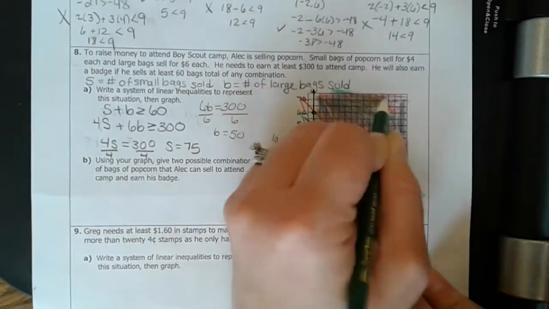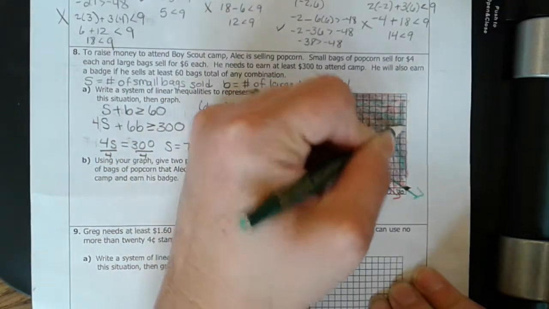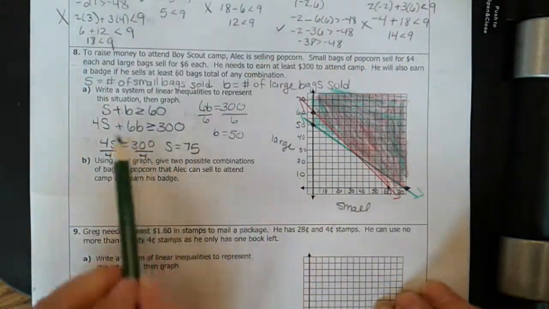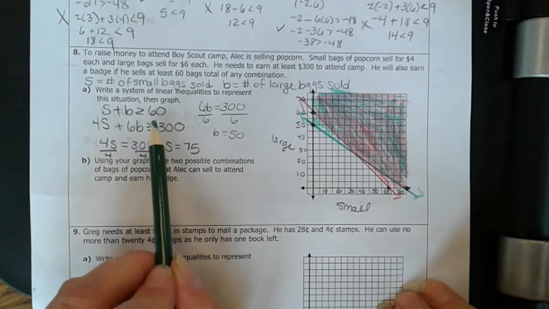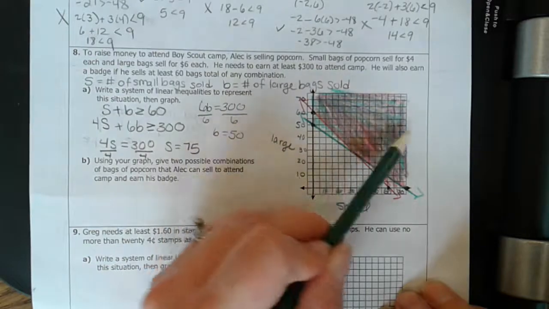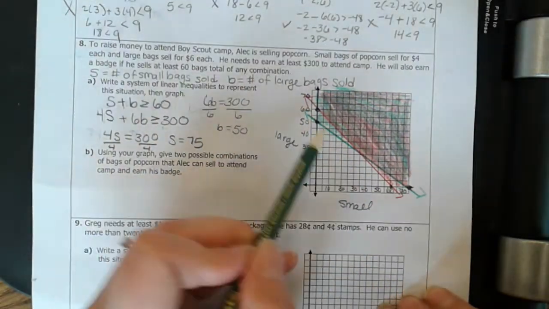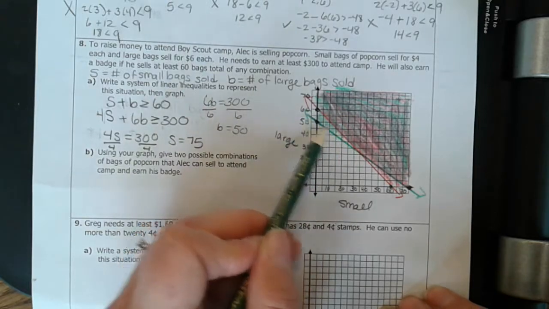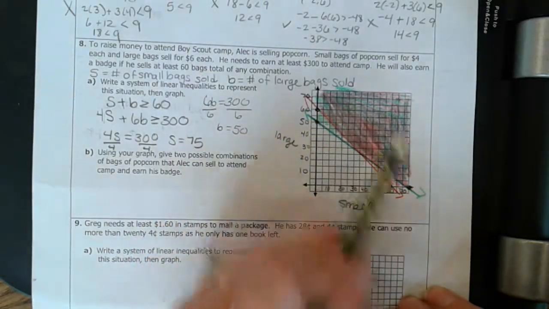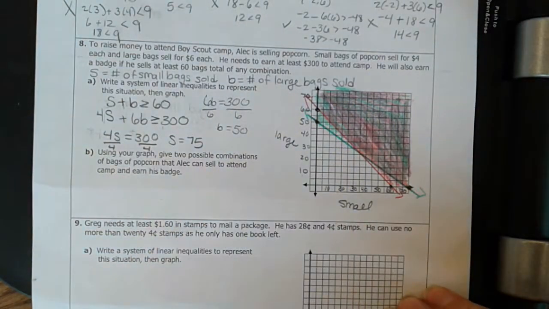So at what points are both of our constraints met? At what points has he sold over $300 and over 60 bags? Well, above this red line in this red shaded area, he has sold over 60 bags, but not necessarily $300. And over this green line, he has sold over $300. So where these two meet, he has sold over $300 and over 60 bags.